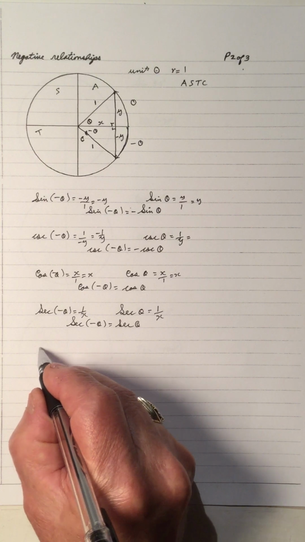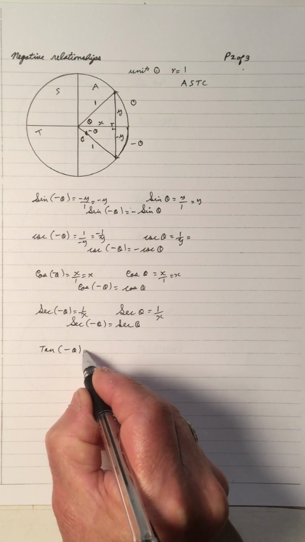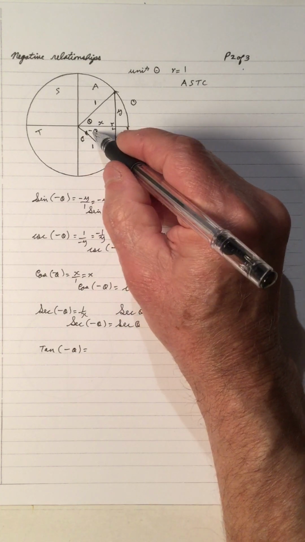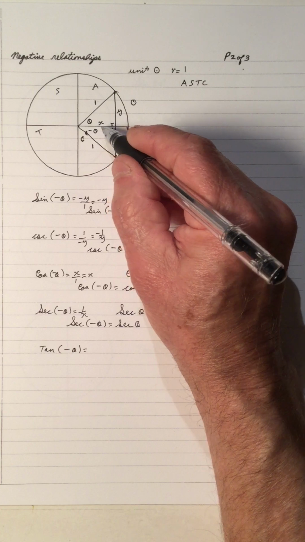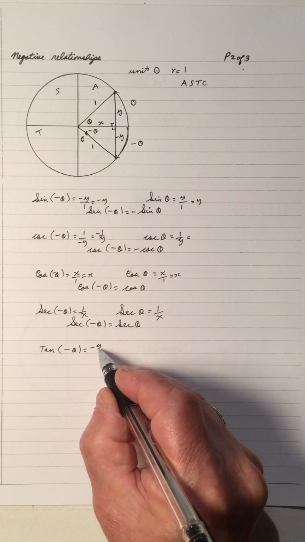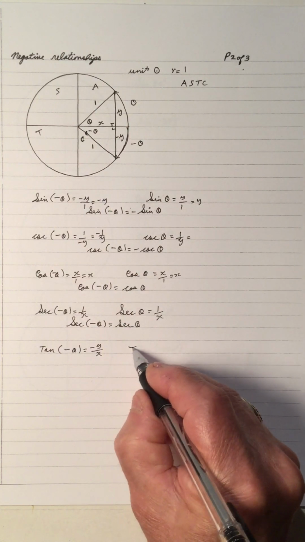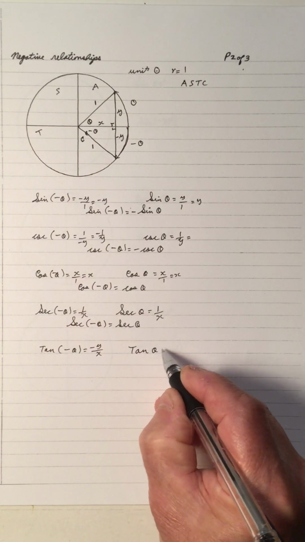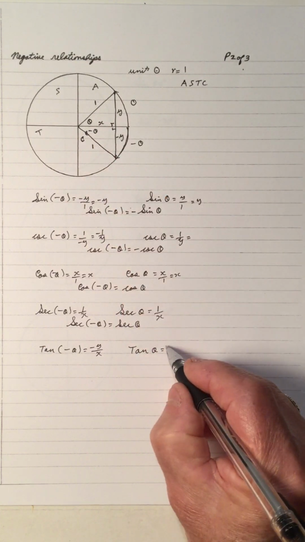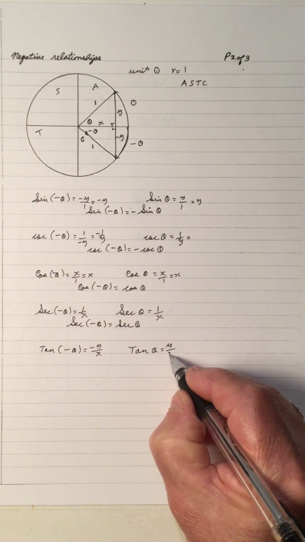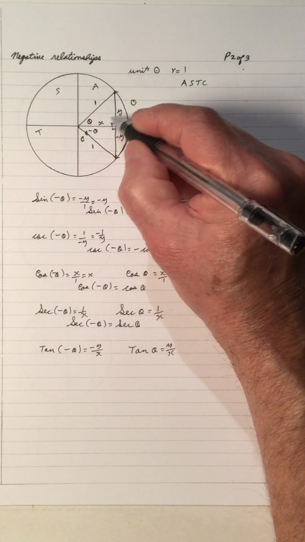And what about if we look at tan? The tan of negative theta. So this is negative theta. Tan is opposite over adjacent, so that's negative y over x. And what about the tan of theta? Tan of theta is the opposite over adjacent, y over x.